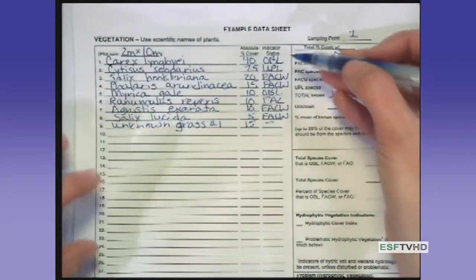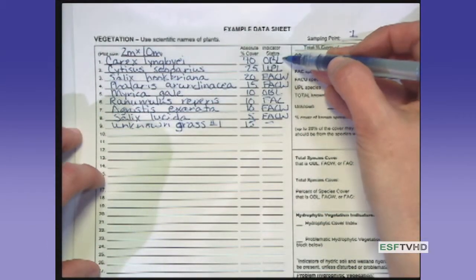The next step is for you to visit the National Wetland Plant List webpage, and you're going to use that to look up the wetland indicator status rating for each of the plants that are on your list here. You're going to note that indicator status here on your data sheet.